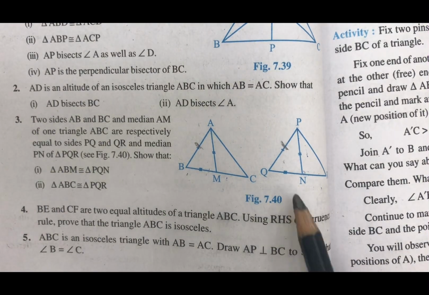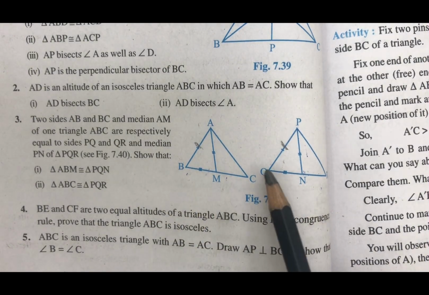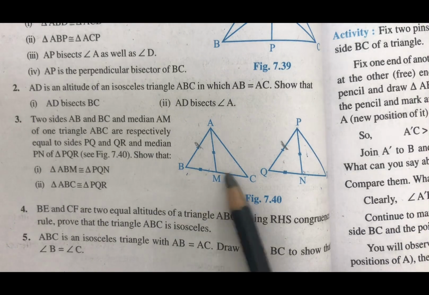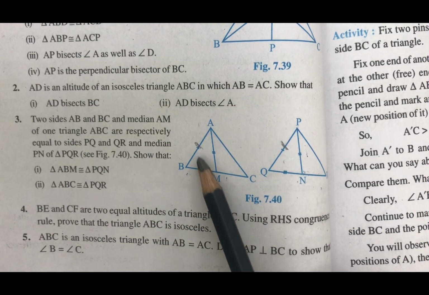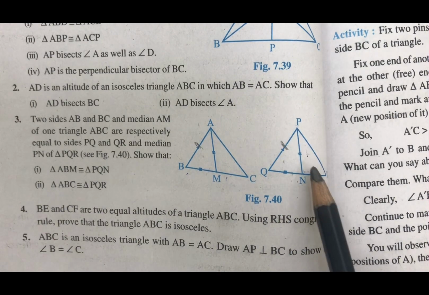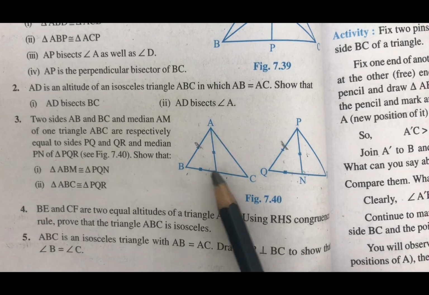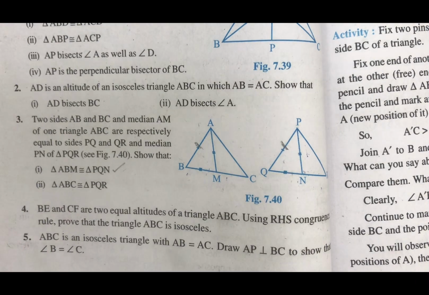It's given BC is equal to QR, so BC by 2 is equal to QR by 2. BC by 2 is BM, and QR by 2 is QN. So all three sides are equal to the three sides of the other triangle. By the SSS congruence rule, these two triangles are congruent. So we have proved this.